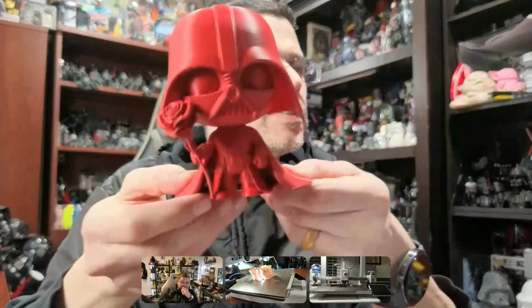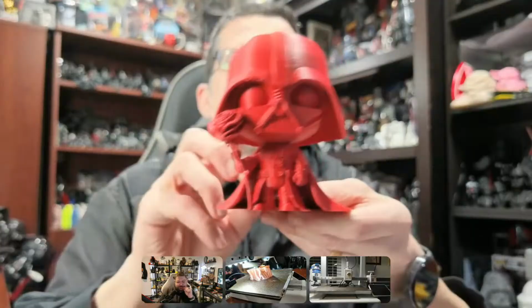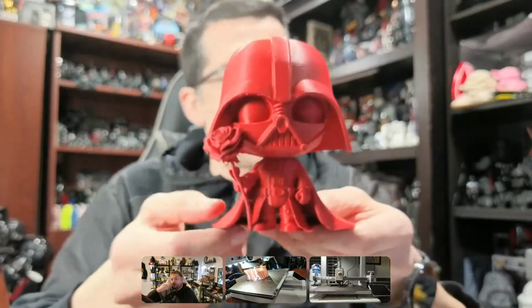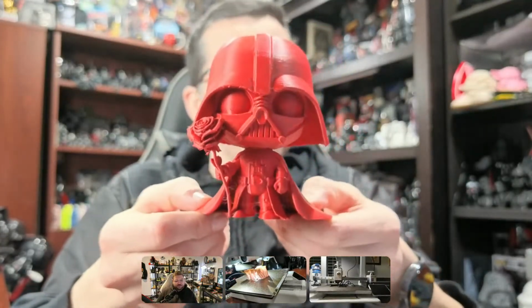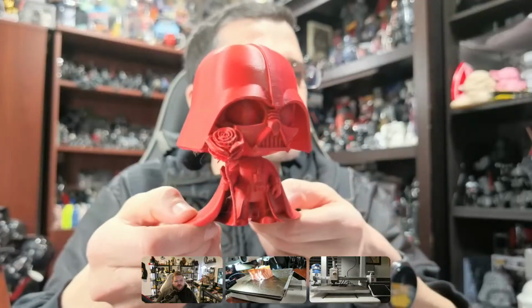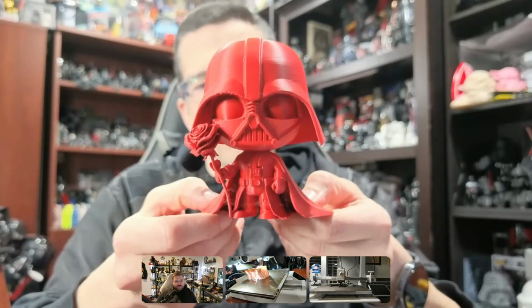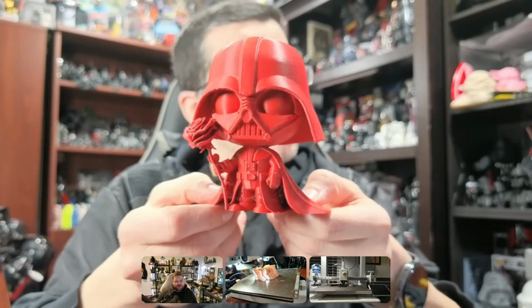And then, even though Valentine's Day is over, this is the second one I did of him. I did another one and it just didn't turn out as well as I wanted it to. So I did him a little bigger. And this Vader has a rose. So I thought, okay, I'm going to do one in red. Yeah, that was a really nice red filament. Yeah, turned out well. Well, I got more. Like this is 2 weeks worth, dude.